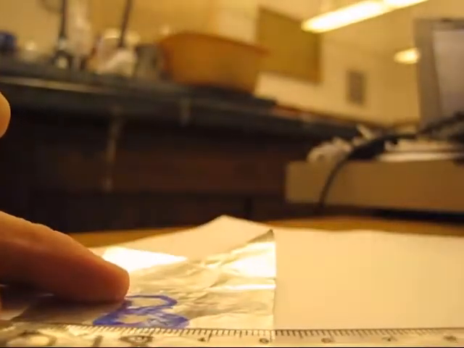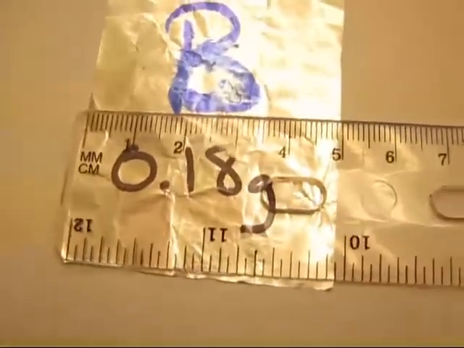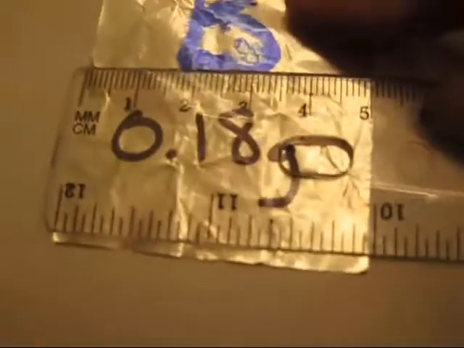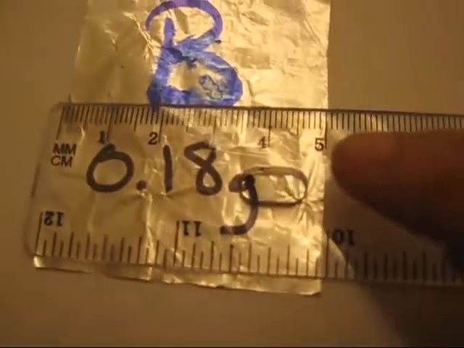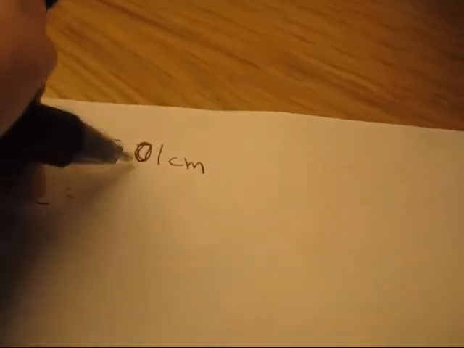We could calculate the width of the aluminum foil, and the width is about, let's see, it's right on that 5, so I'm going to say 5.01 centimeters. So the width is 5.01 centimeters.